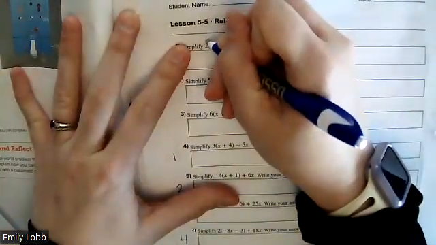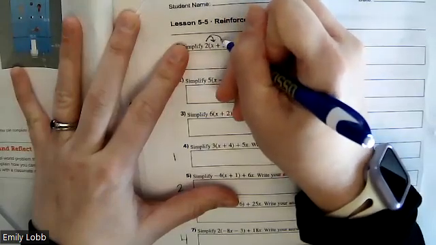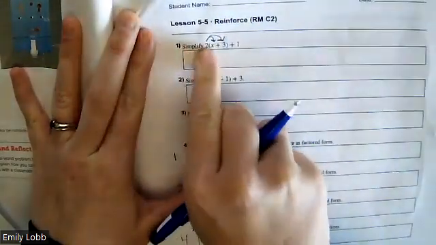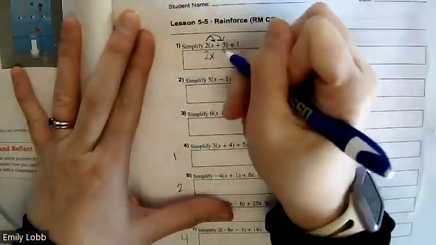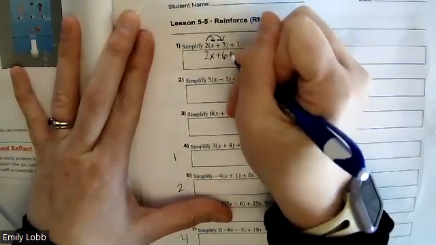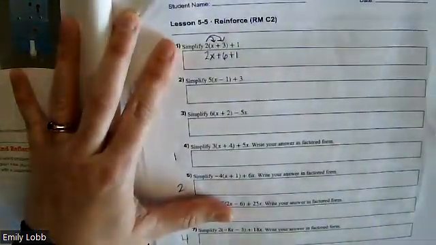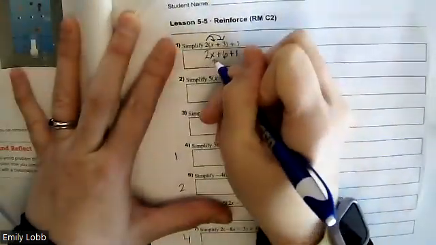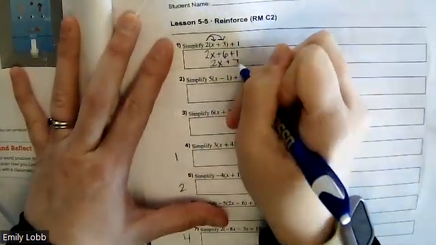So when we have this number touching the parenthesis, that means we have to multiply through it. So 2 times x is what? 2 times 3 is plus 6. And then we're going to bring down that plus 1. So in order to simplify this, we can't have any like terms. So we're going to call this 2x plus what? 7, because we can combine the 6 and the 1.